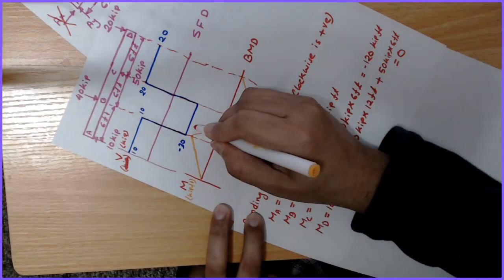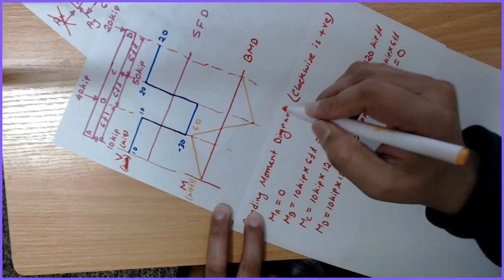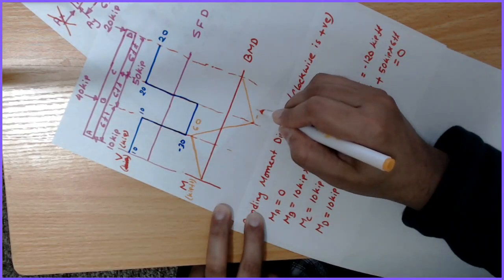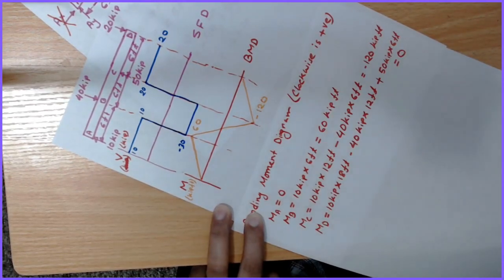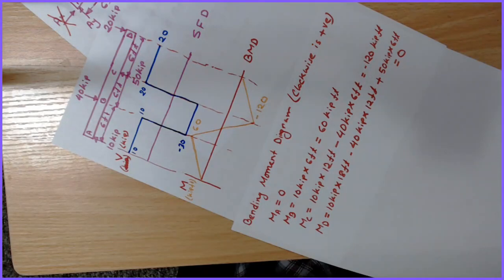So this is 60, this is minus 120. Okay. So the maximum moment is 120.